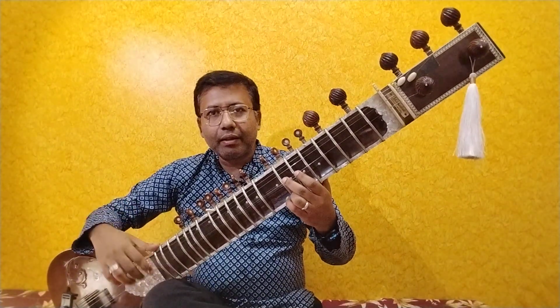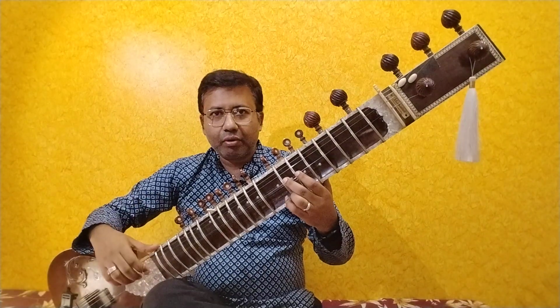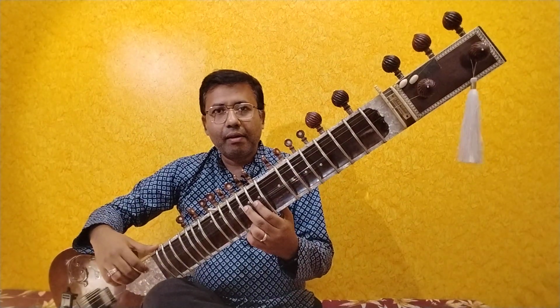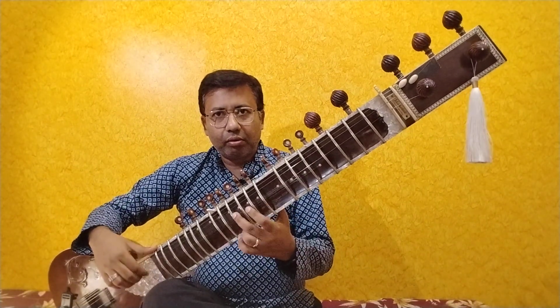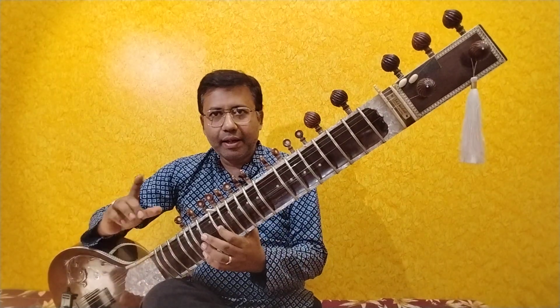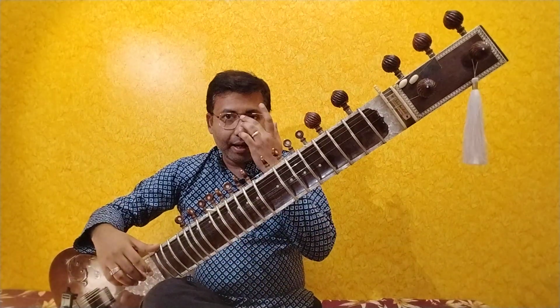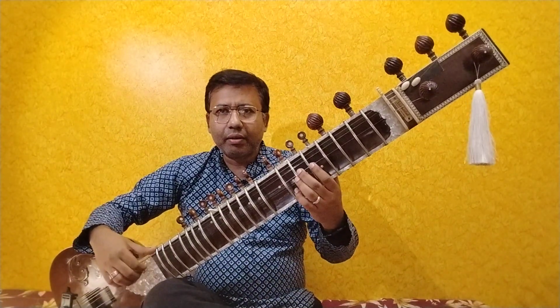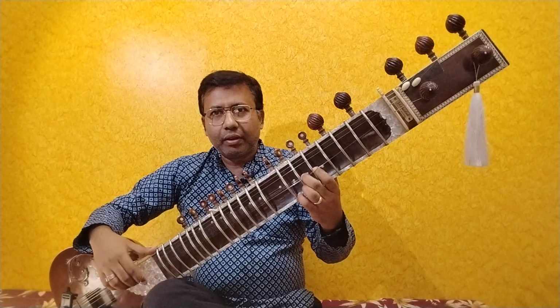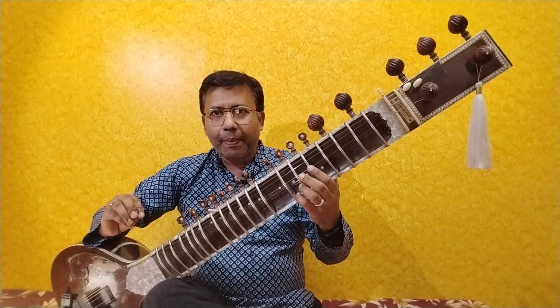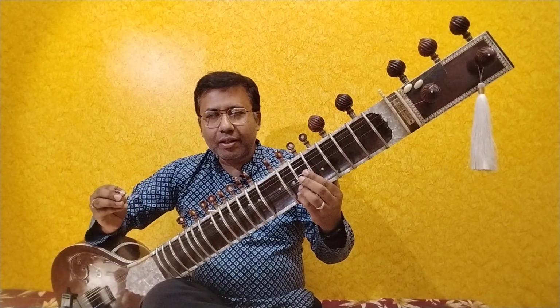So here we are playing a sa, or ga, or ma or pa, any note we are applying straight, and we understood that Karn Swar is to soften the sound and to make the sound more attractive.